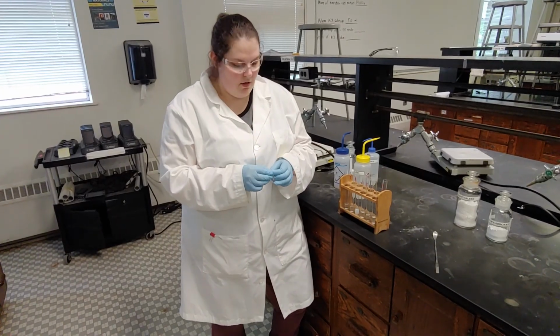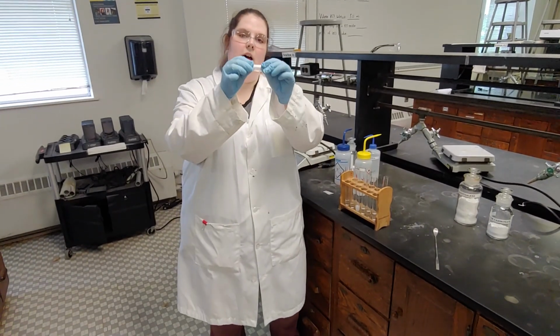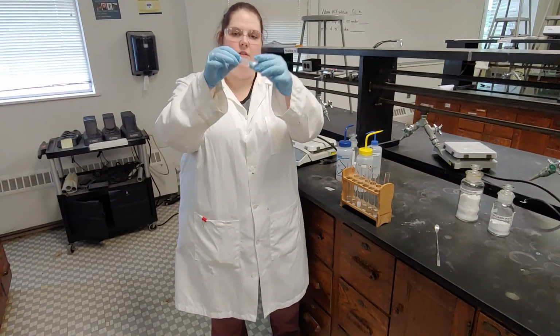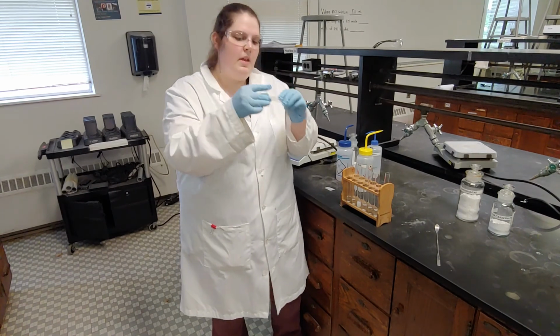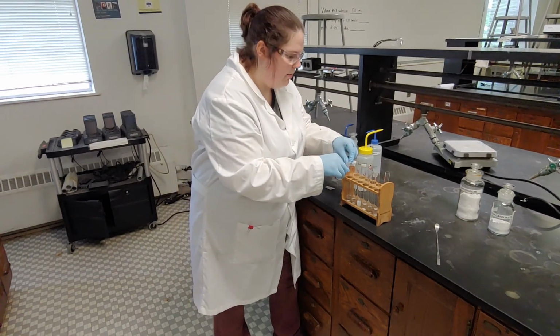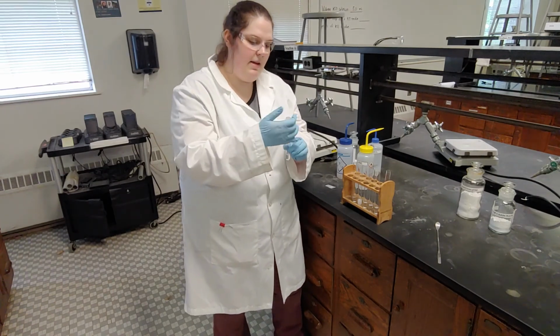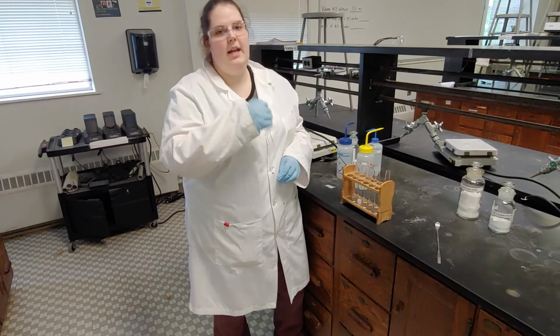Alright, so we have added the solution to each of these, and now we're going to put parafilm on the top. Parafilm is kind of like a scientist's plastic wrap. It's very stretchy, and it's kind of sticky. You can wrap it around the top of a test tube, just like this. Then you can put your thumb on the top and shake it up and down, and the liquid can't escape.